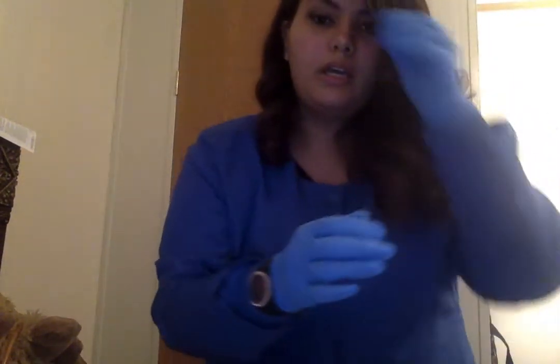So now what we're going to do is we're going to empty the drainage bag. We don't want urine everywhere, so we're going to empty the drainage bag. We're going to measure it, and we're going to record the amount that came out of the catheter bag. So now we are going to remove the catheter.